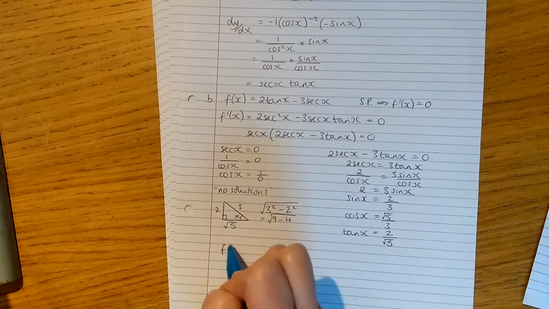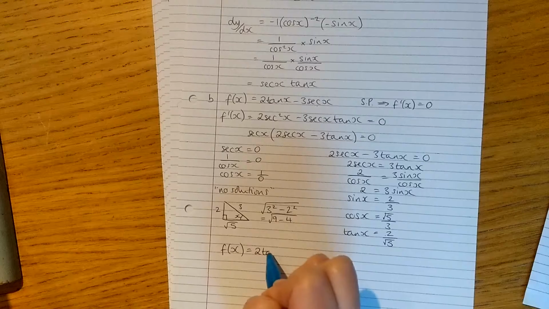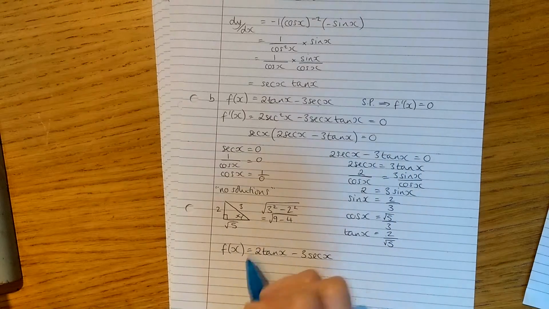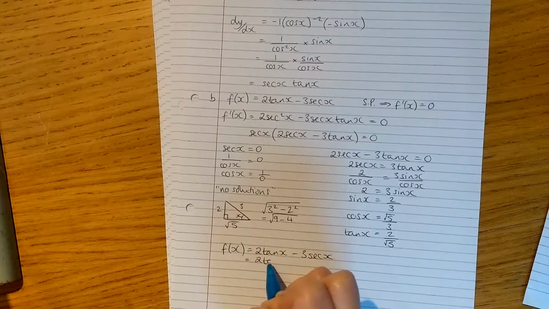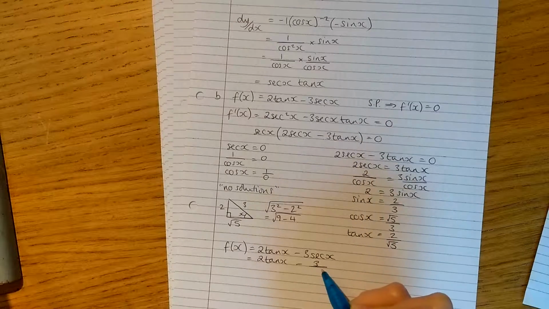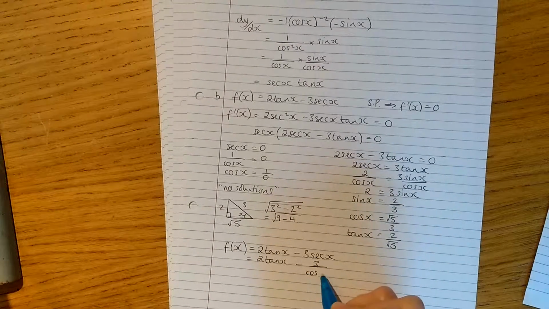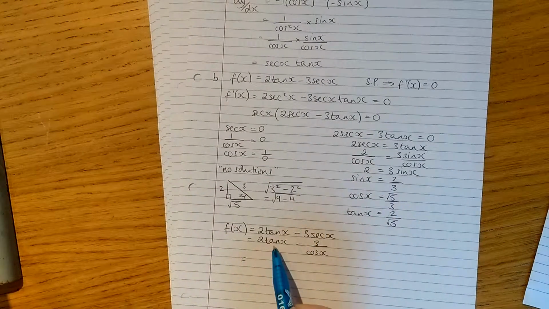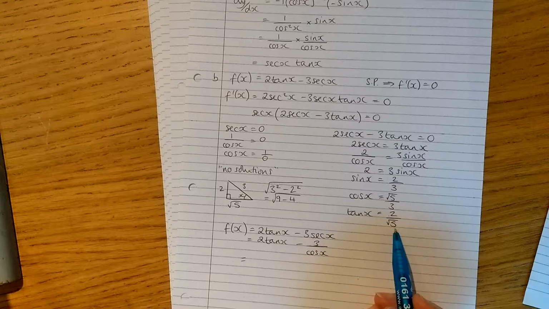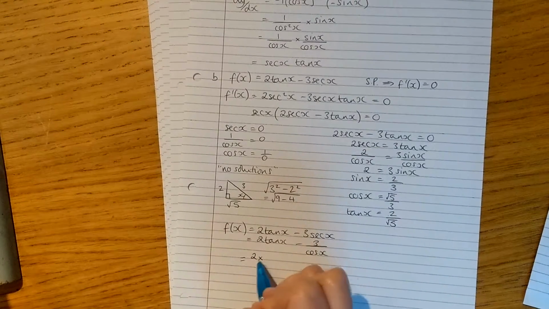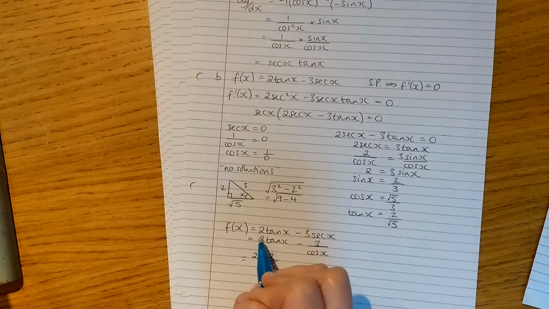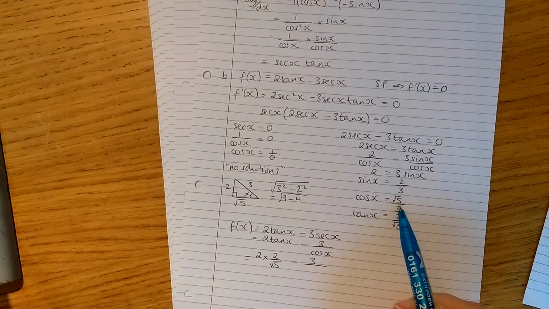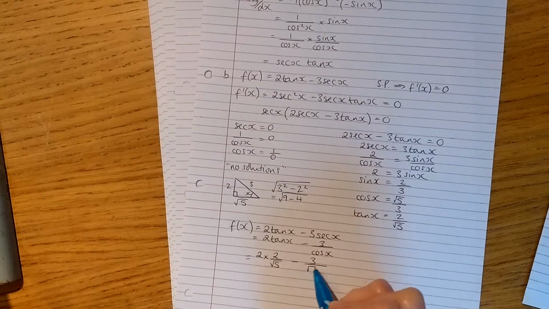So f of x, this is going to find the y coordinate, is 2 tan x minus 3 sec x, which is 2 tan x minus 3 over cos x. Now tan x is 2 over root 5. Don't forget this 2 here. So 2 times 2 over root 5. And cos x is root 5 over 3.